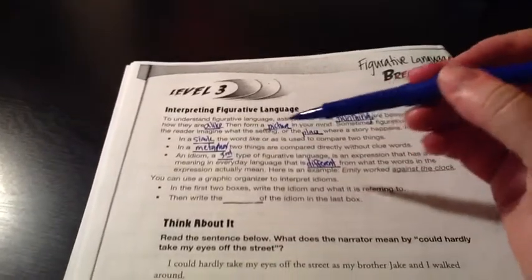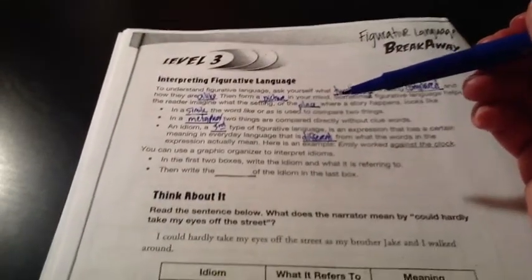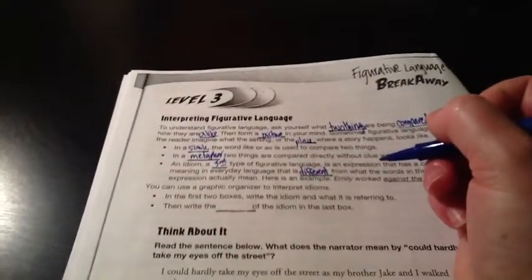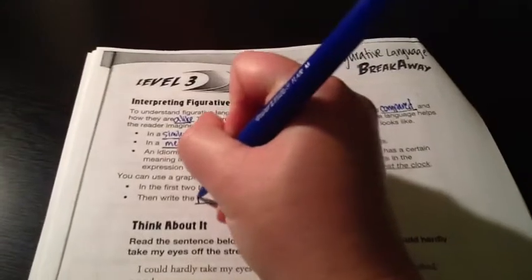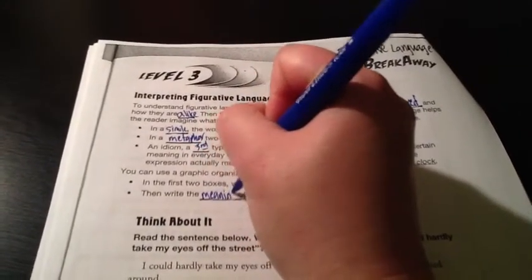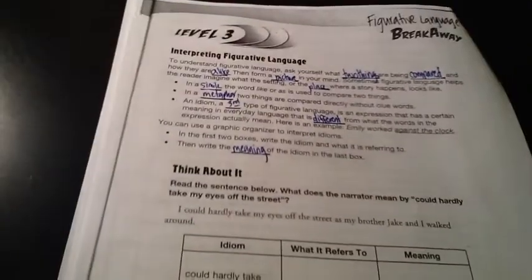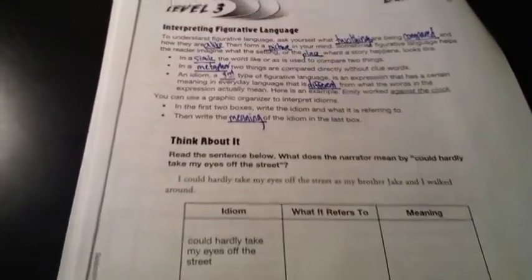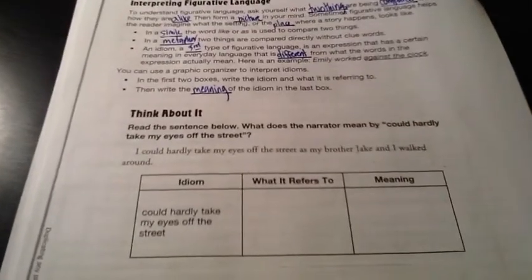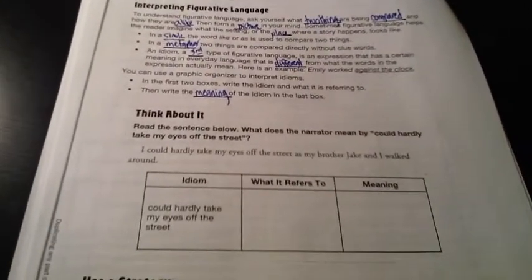You can use a graphic organizer to interpret idioms. In the first two boxes, write the idiom and what it is referring to. Then, write the meaning of the idiom in this last box. Here's our think about it. Read the sentence below. What does the narrator mean by could hardly take my eyes off the street? I could hardly take my eyes off the street as my brother Jake and I walked around.